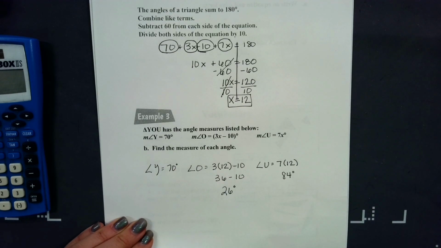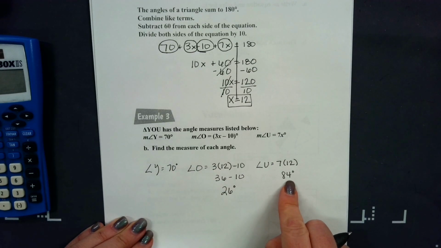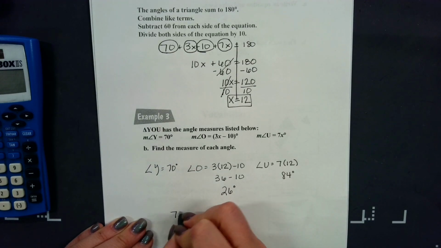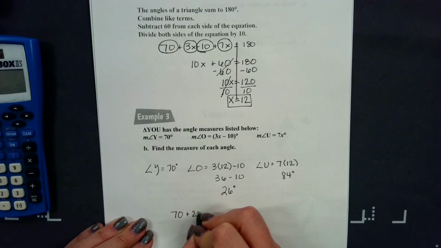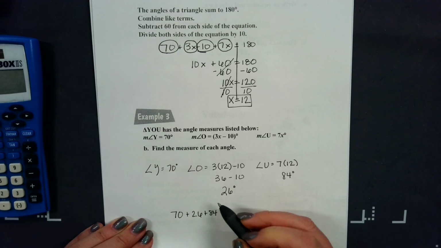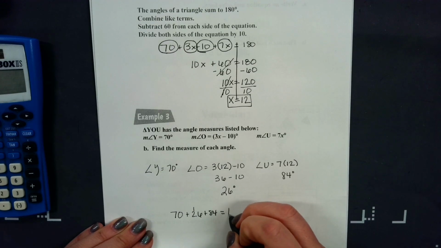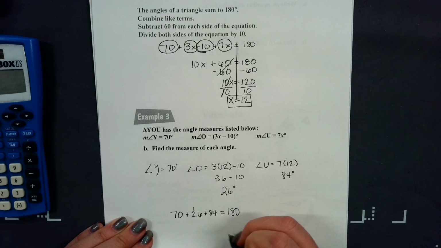Now what do you suppose the last thing I'm going to do? Check it. I'm going to make sure all 3 of these add to what? 180. So 70 plus 26 plus 84 equals, all right, 10, that's 10, that's 8. And it does, 180.